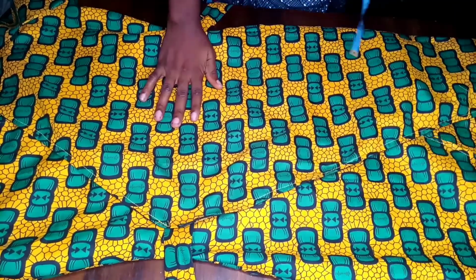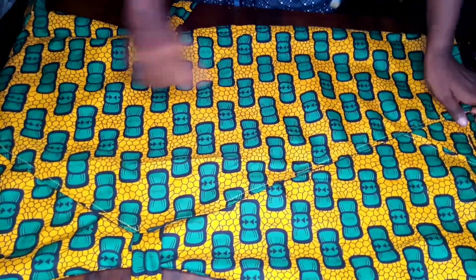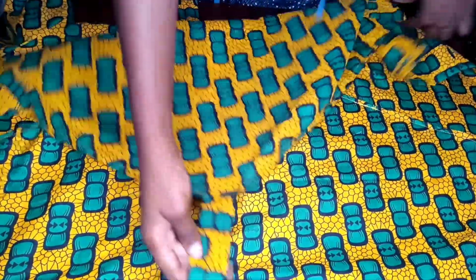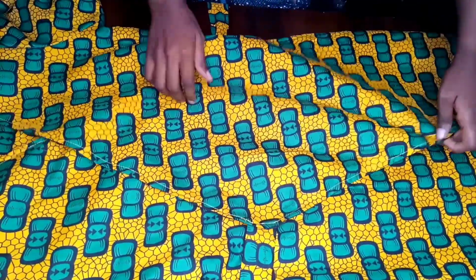Now this is our dress. Then just go ahead and properly iron it out, and this is our belt. So yeah, this is just how to make a beautiful wrap dress with puff sleeves.